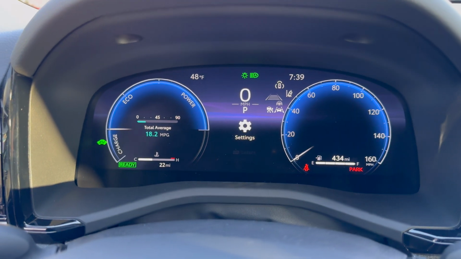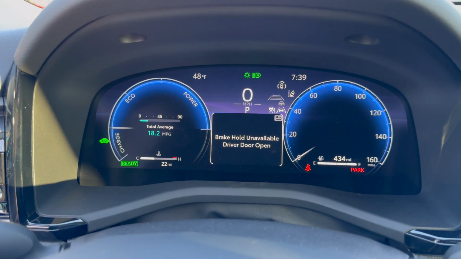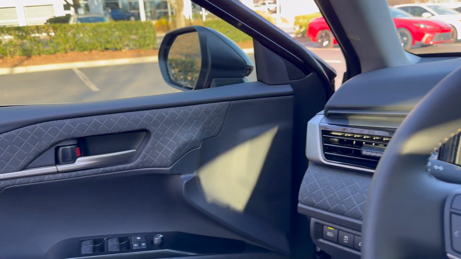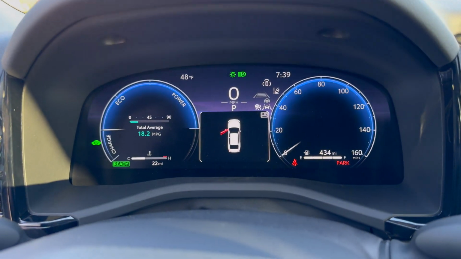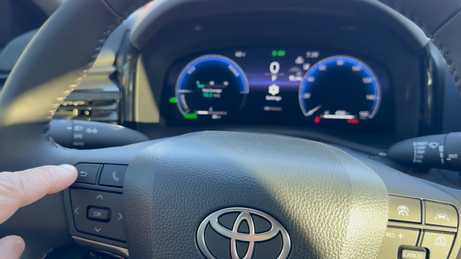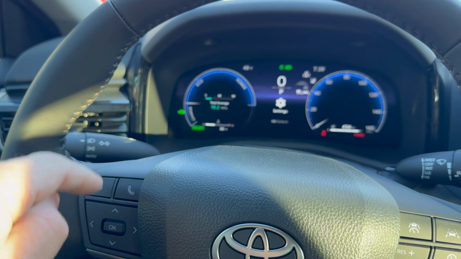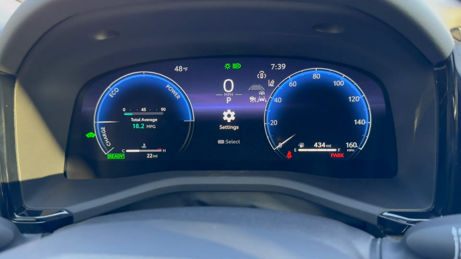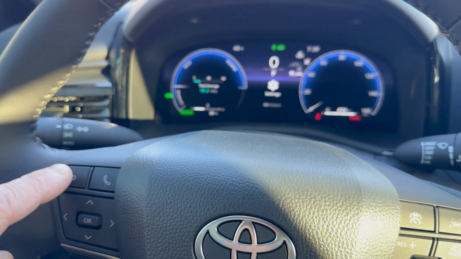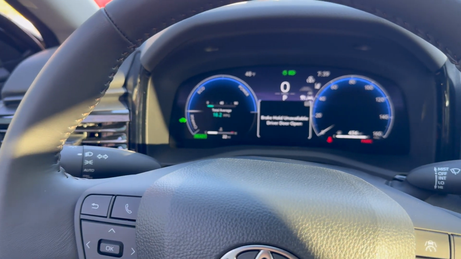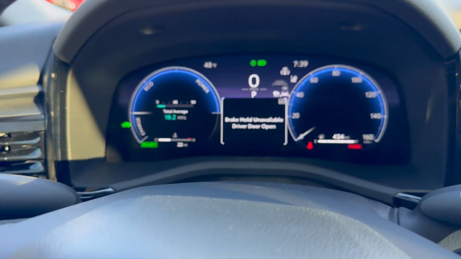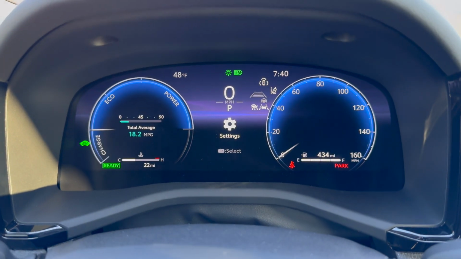Now, if you have your door open, you might see "Brake hold unavailable, driver door open." What we want to know is that this arrow will get rid of any messages. It takes off the top screen. If I shut the door, that goes away. Or you can just keep clicking this, but it will return. So it's gone. I used that arrow.